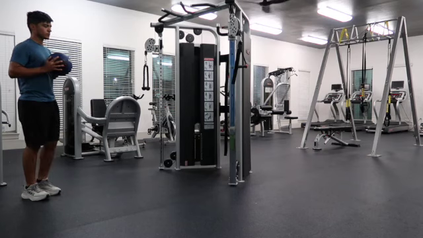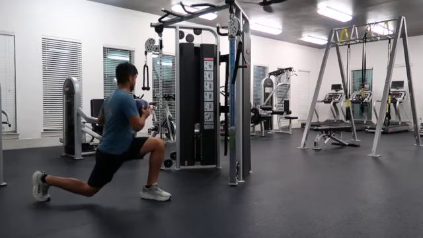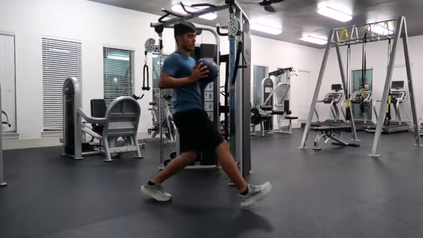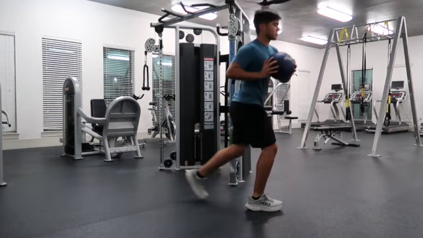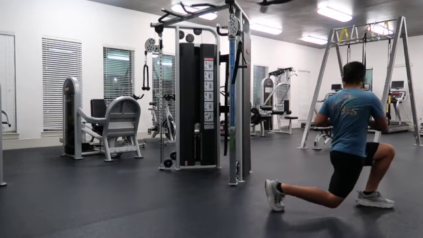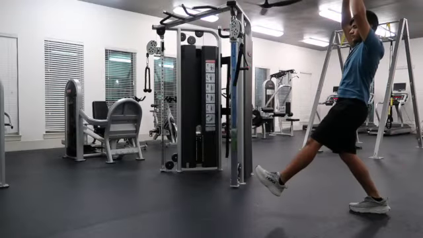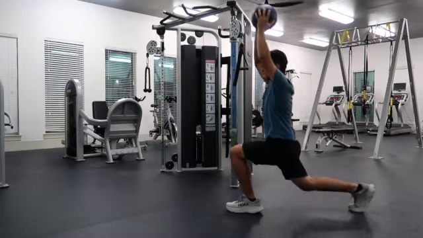In regards to proper form, you do want to make sure that as you're lunging, you keep your legs at a 90-degree angle, both the back leg and the front leg. You want to get a full range of motion almost all the way to the ground, and that way you get proper muscle activation.